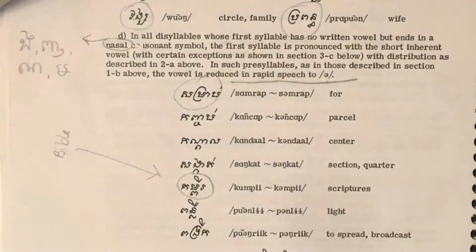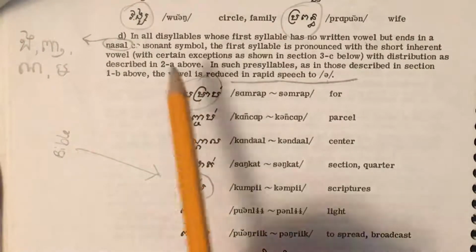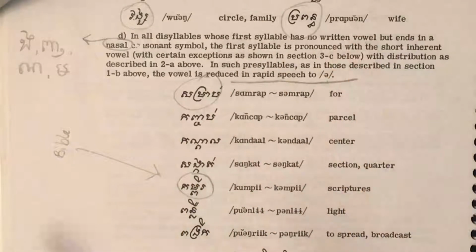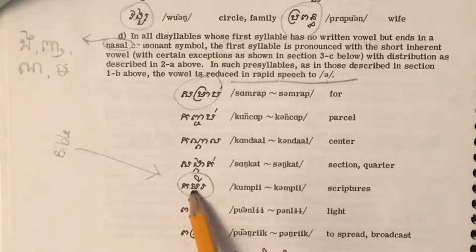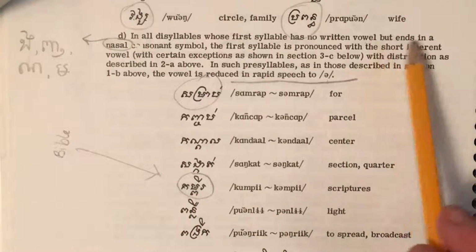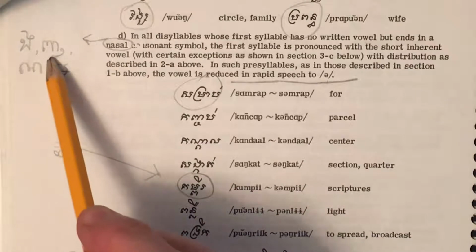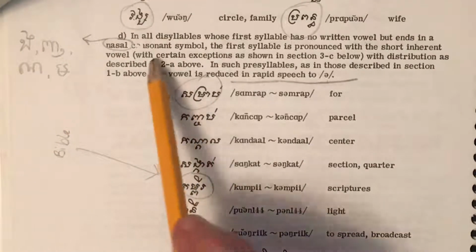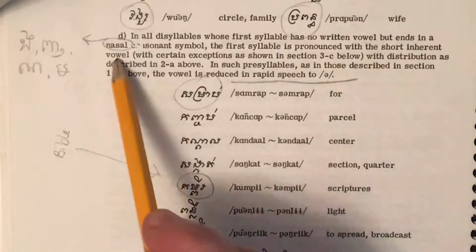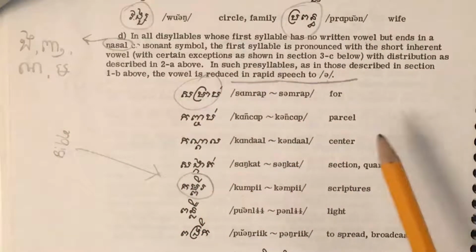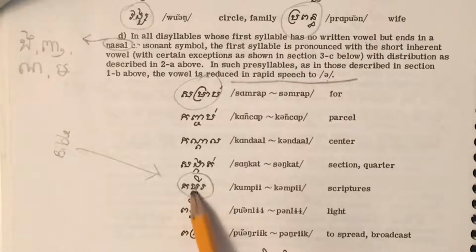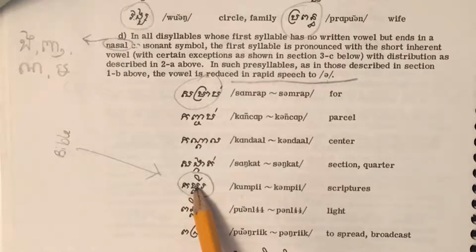Okay, now we're going to take that principle and apply it. So we would have continued reading through page 65 into page 66, and it's going to be applied now to this word gumpi and why. In all dissyllables whose first syllable has no written vowel, but ends in a nasal, ngo, nyo, na, or mo. Yep, that's a nasal. The first syllable is pronounced with the short inherent vowel, with distribution as described above. We just read that in the preceding page. So now we're going to use that principle here. And the reason why there's no vowel, and this is a nasal, and it's the beginning syllable of this word.